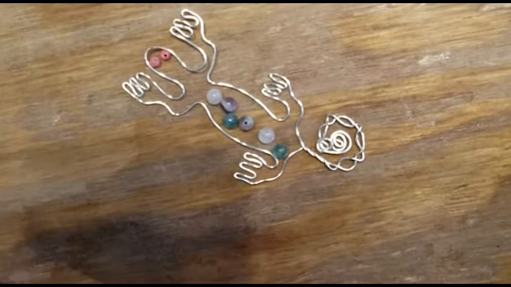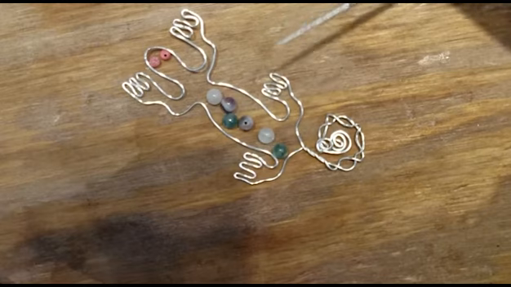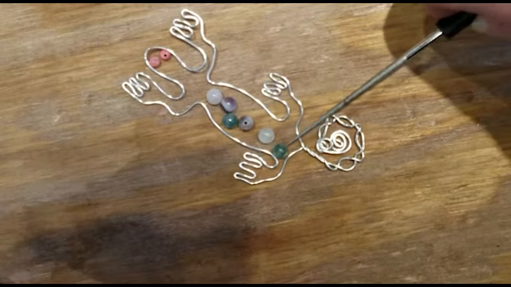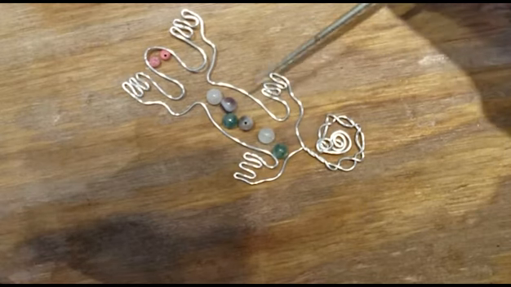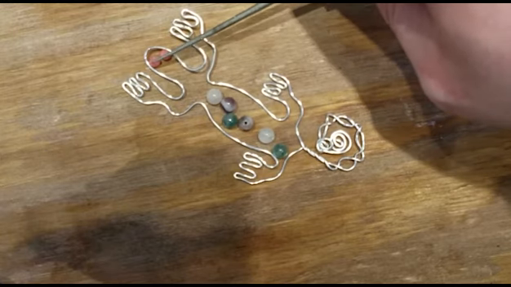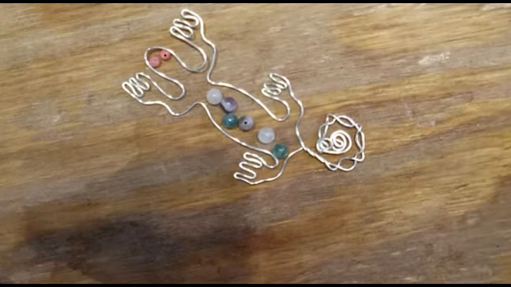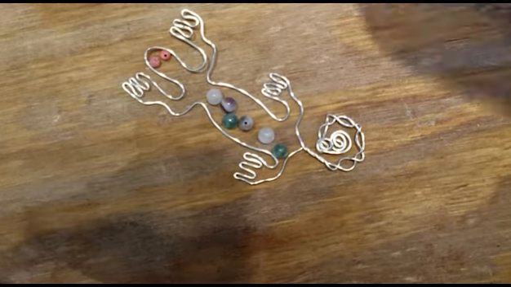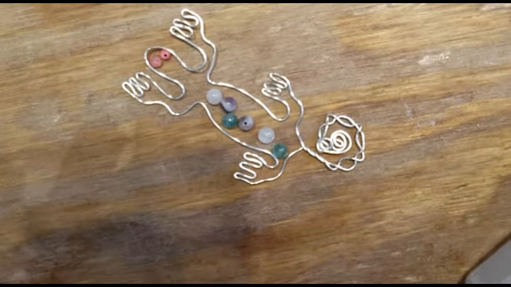Okay, this iguana is turning into a real mess. I think what we have here is some jade, rose quartz, and amethyst. And then we have what kind of look like 2 light red coral pieces for the eyes. This is going to be a horrible pendant. Do not try this at home.